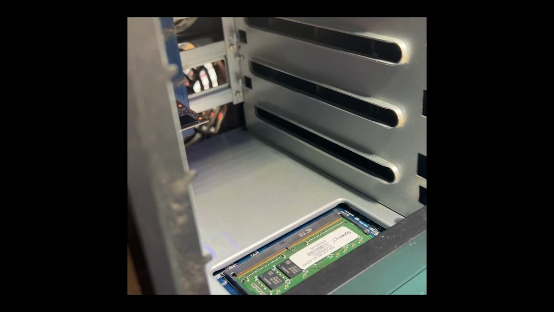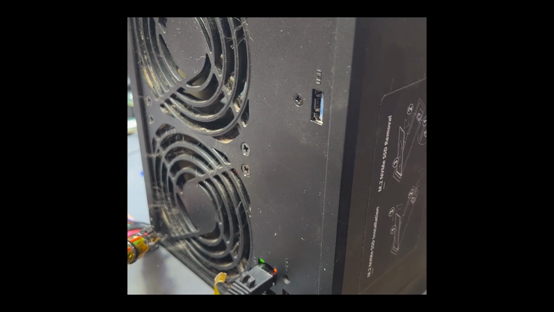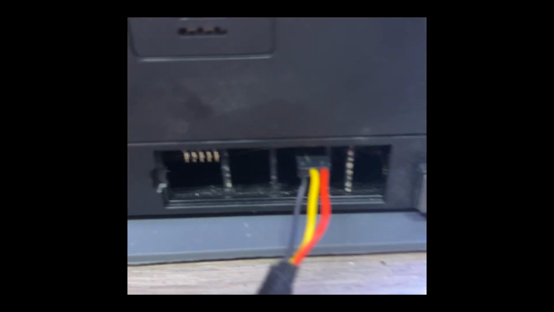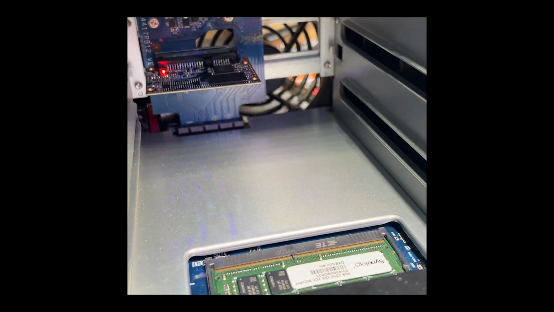But it's a 920 Plus. It's got a little dusty, but it's going to get cleaned and everything. This is all pre-testing right now. I'm on the serial port, so that's what you see on the screen. And so far, everything's looking good.